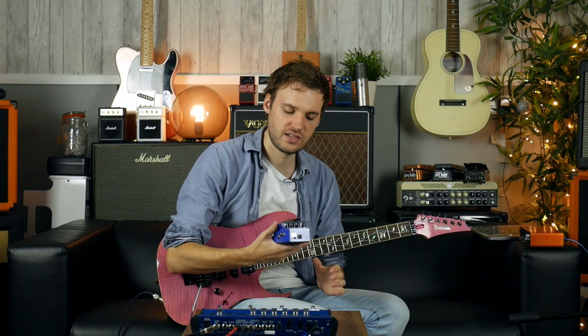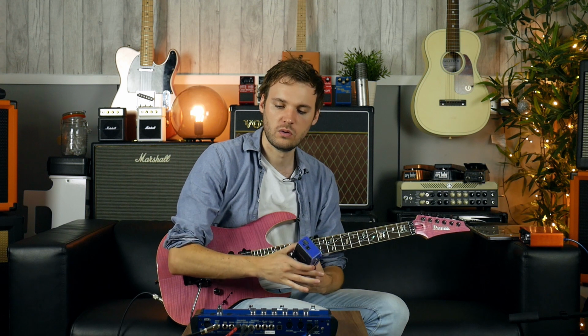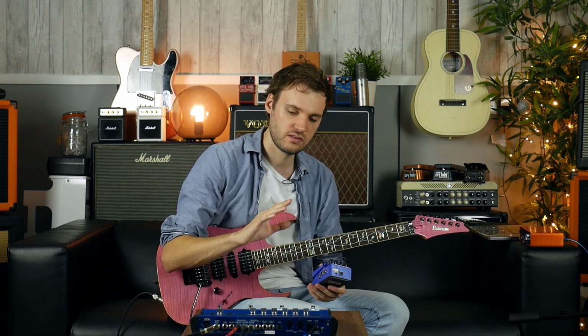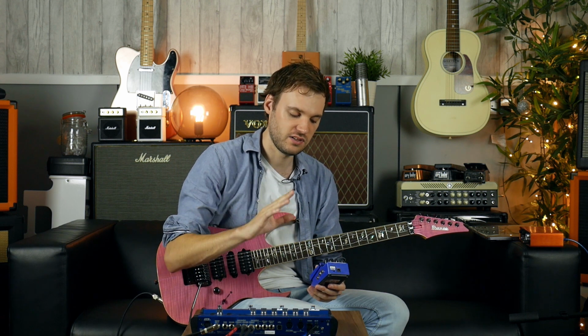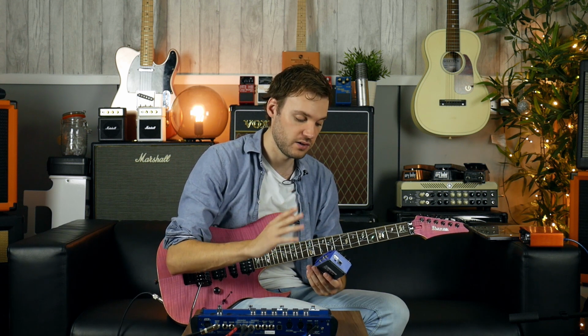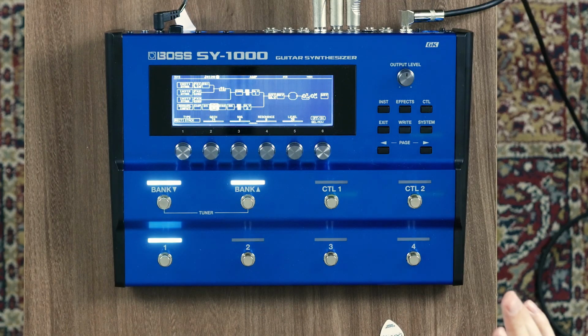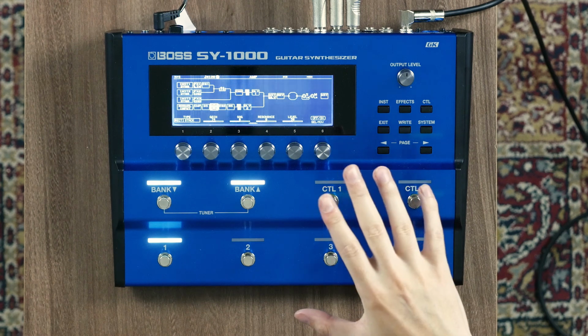So if you were potentially thinking about an SY-1 or an SY-1000, I think you would go for the SY-1 if you just wanted pure synth sounds with limited functionality, but still a great pedal. But if you wanted something that did all of those things and you wanted more functionality, so assignable foot switches, options for more control and all of those things, you would go for the SY-1000.